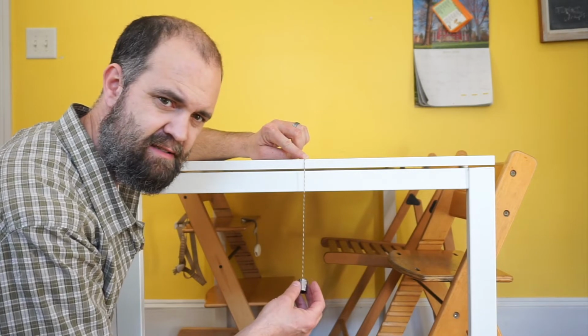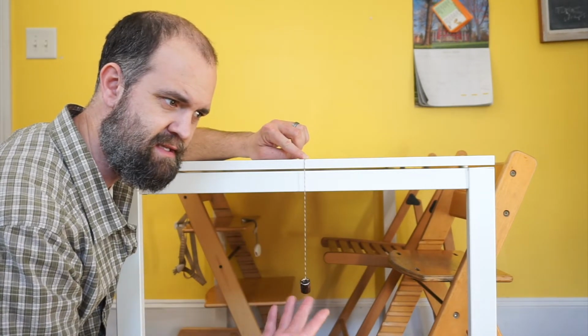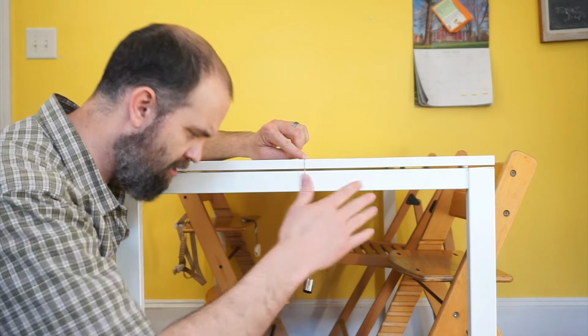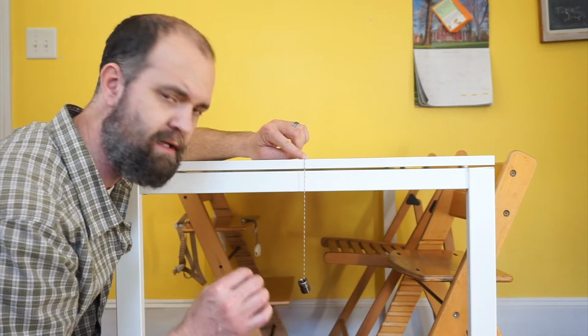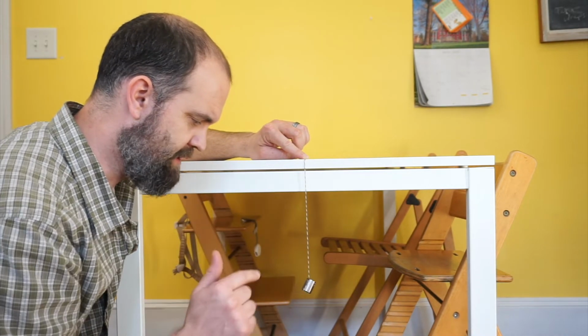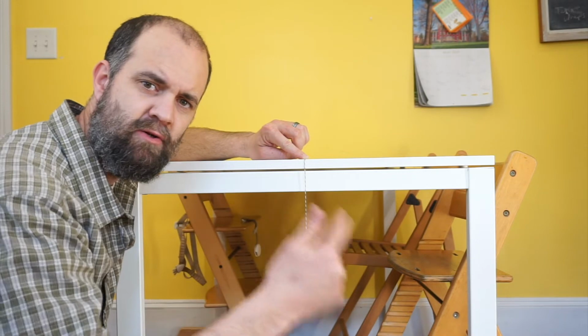But what's easier is to let it swing back and forth a whole bunch of times and then just divide that by the number of swings. That way we get all of those times together, but we're only going to be adding in our human error at the very beginning and at the very end, and not every single swing.